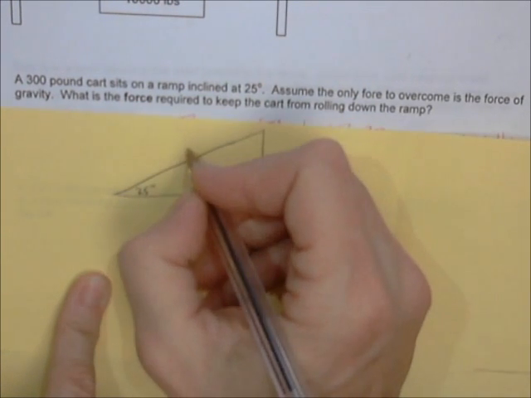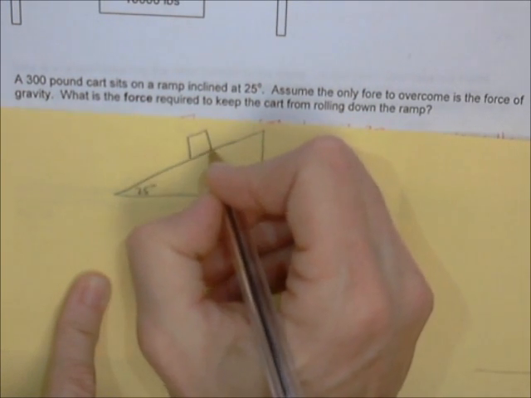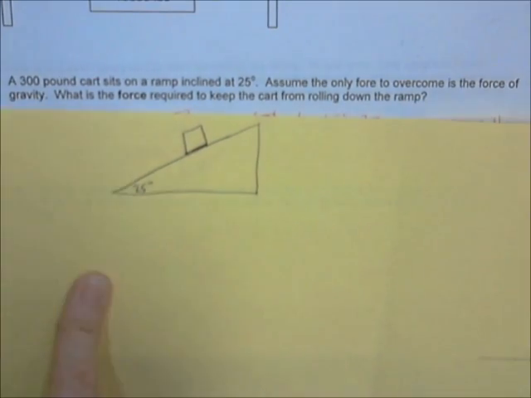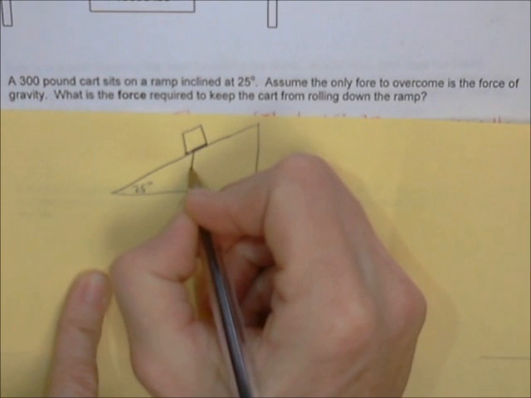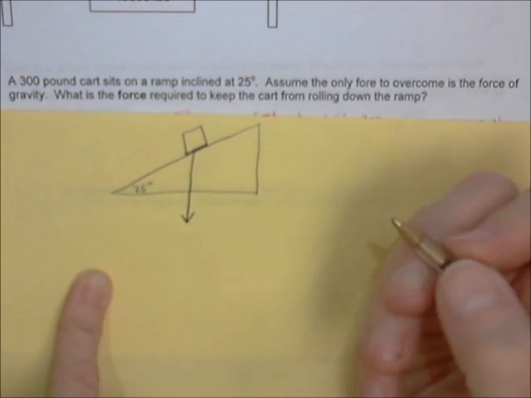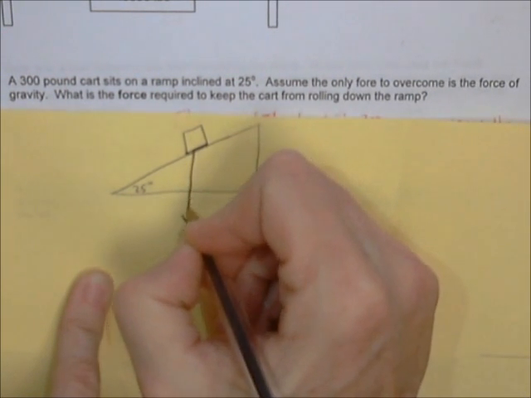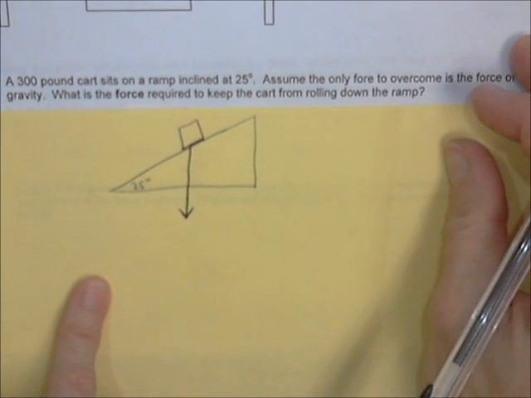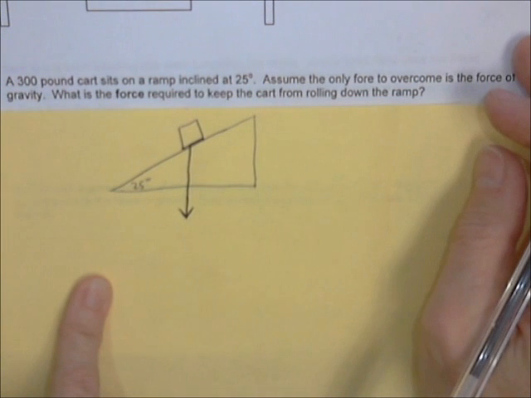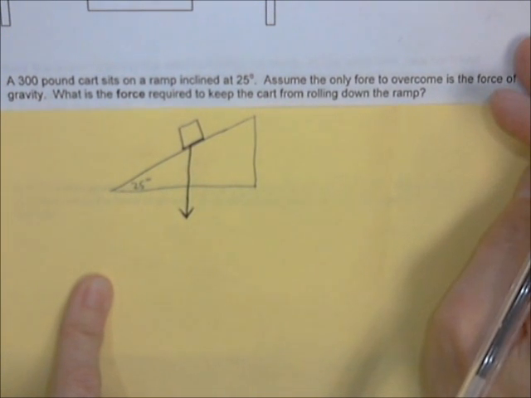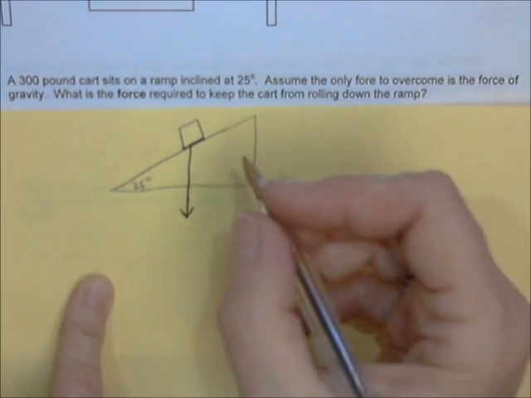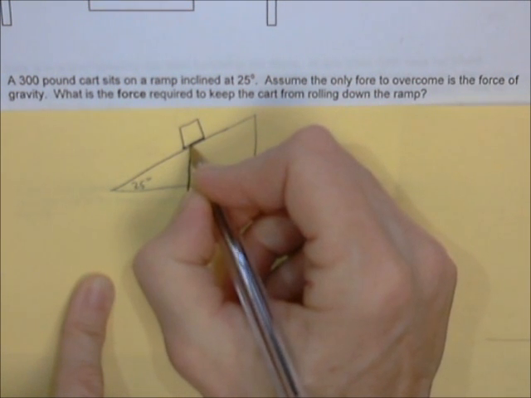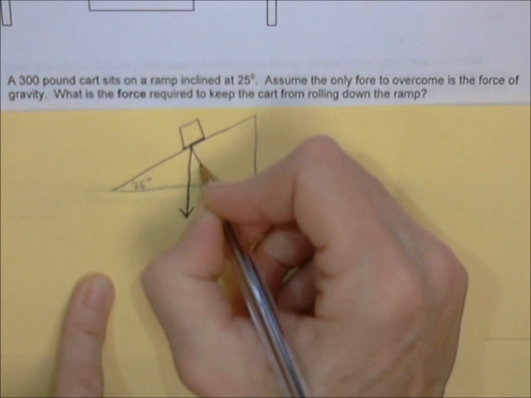And we have a cart sitting on it. We'll just draw the cart as a box. And this cart is 300 pounds. So 300 pounds would be a vector that is going straight, vertically down. And the force that is required to keep the cart from rolling down the ramp, well, first of all, we need to draw a perpendicular vector.